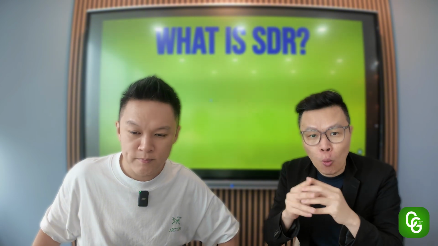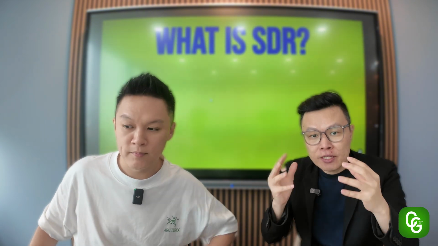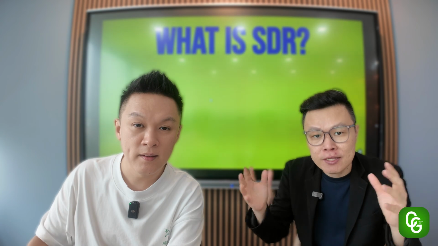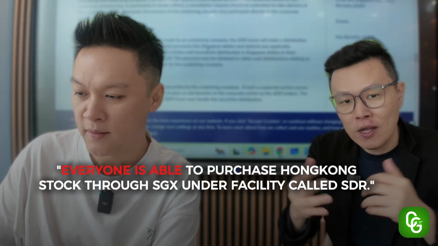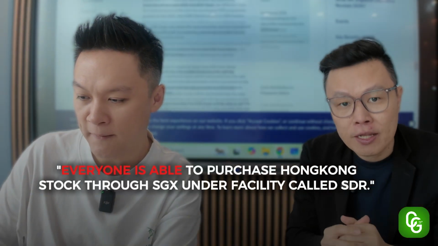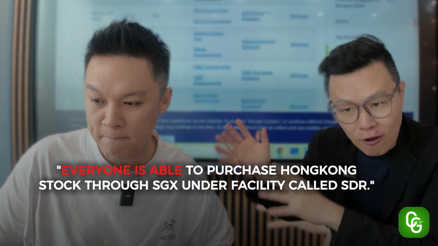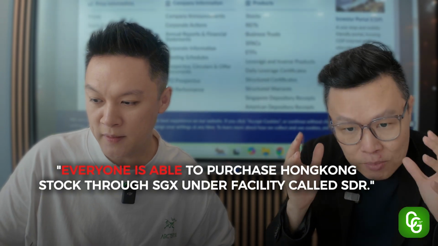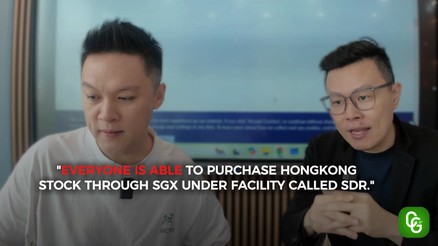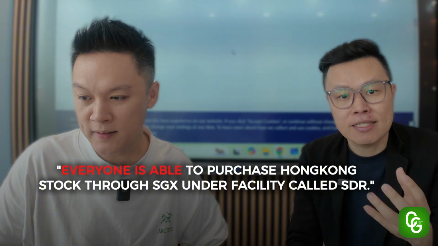Minimum quantity is only 100 shares and trading in Singapore dollar. So everyone is able to purchase Hong Kong stock that is listed in Hong Kong, but currently is available through SGX under this facility called SDR.